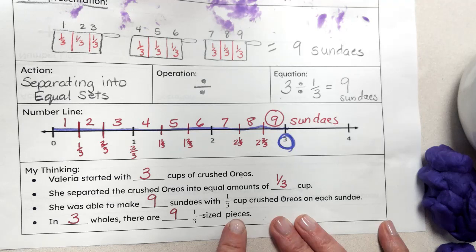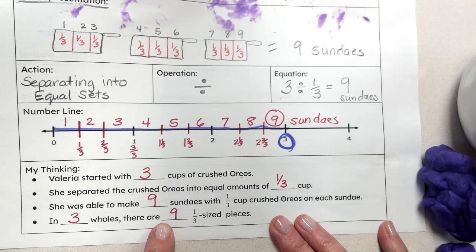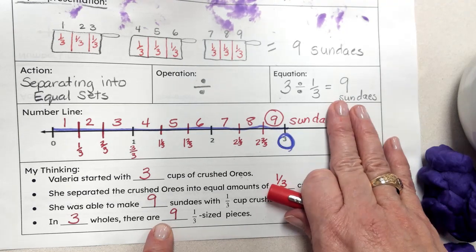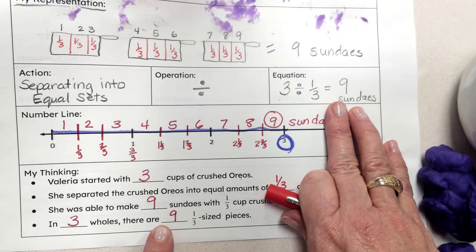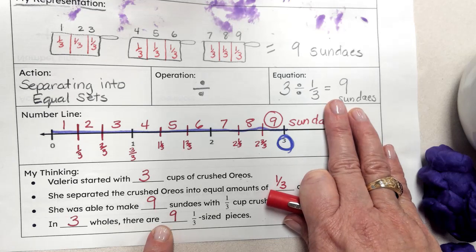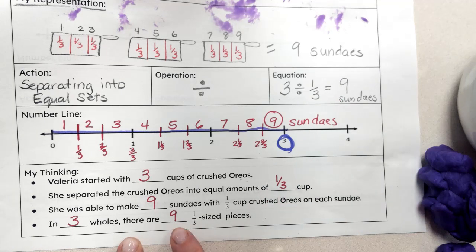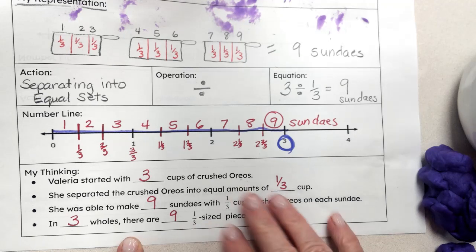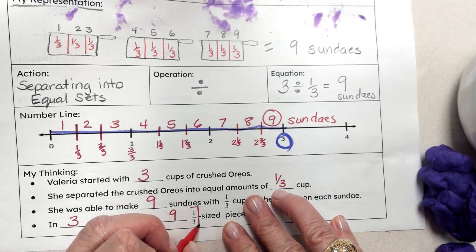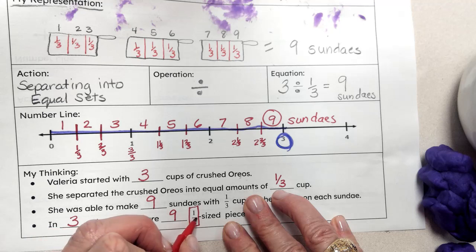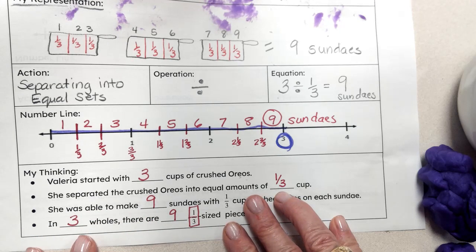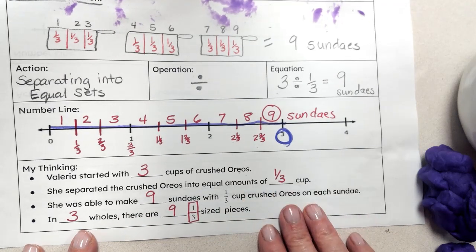And so the important thing to remember is that when we divide, we're getting a larger number. And that is not what we are used to when we've divided whole numbers. But the thing to remember is these pieces are very tiny. These are 1/3 of the size. These are very tiny amounts that we're ending up with when we divide.